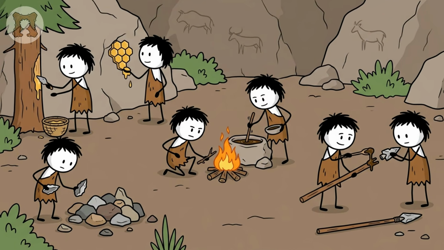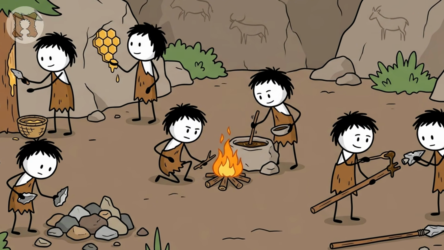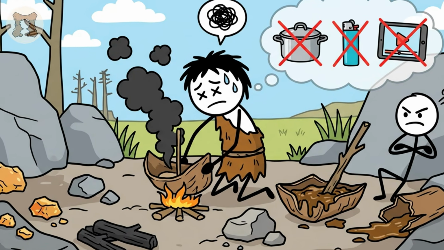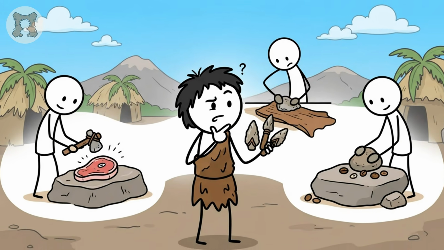Doing that required finding the right ingredients, controlling the heat, and combining the materials properly. It sounds simple until you try making glue in the wilderness without a lighter, a metal pot, or an instructional video. But how do we know what these tools were actually used for?